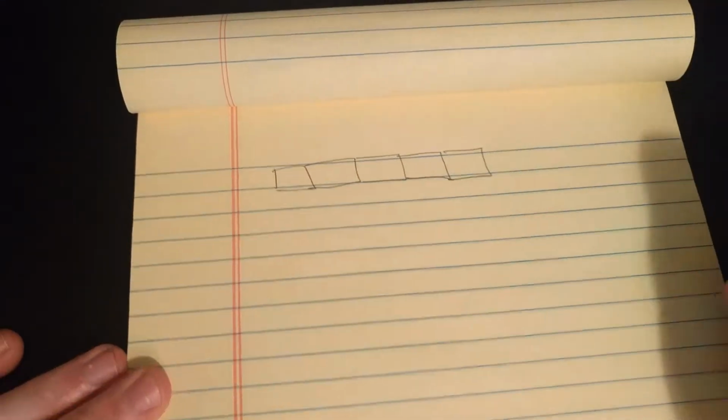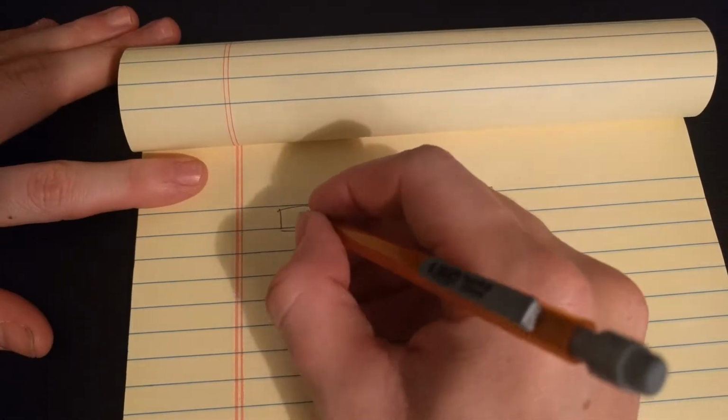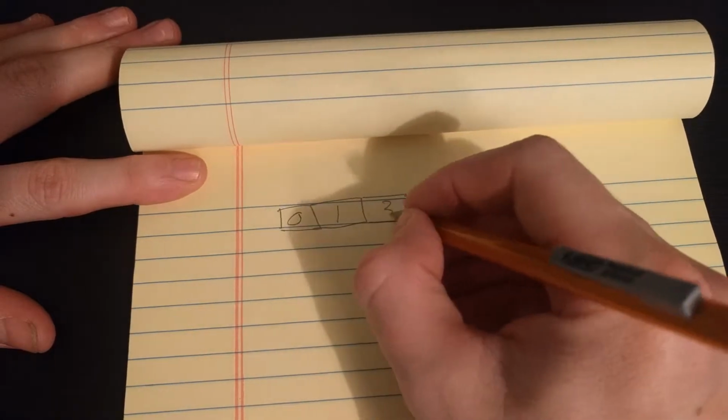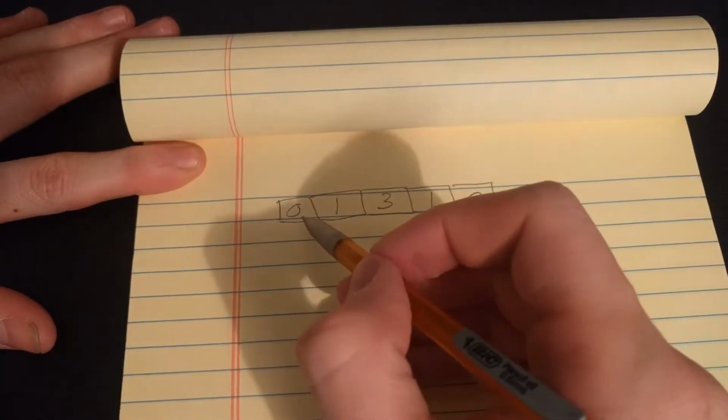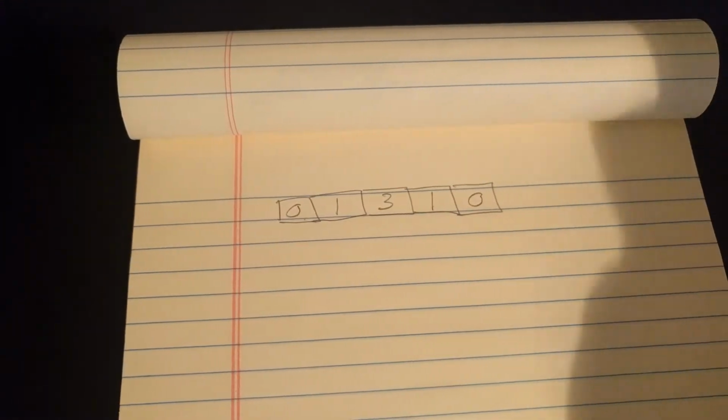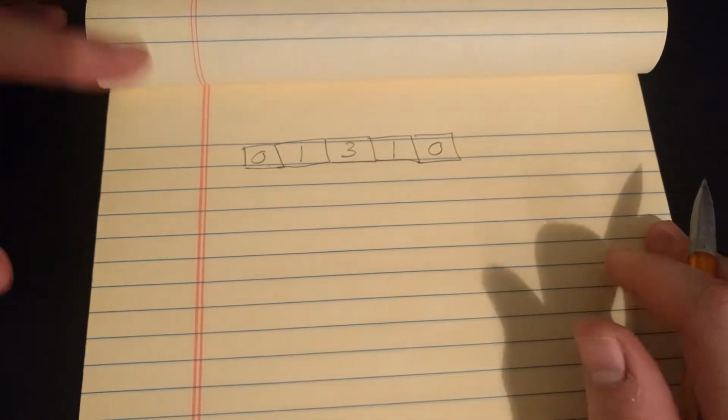And each of those different bits of information we can sort of map onto a pixel. So if we have 5 different pixels, our first intensity at 1700 was 0, our second was 1, our third was 3, our fourth was 1, and our fifth was 0. And each of these little squares can be sort of thought of as a pixel.